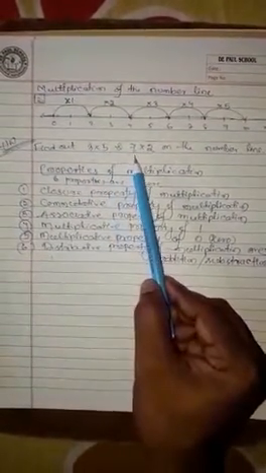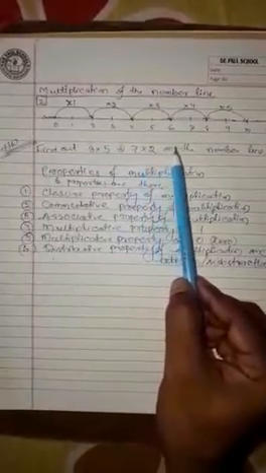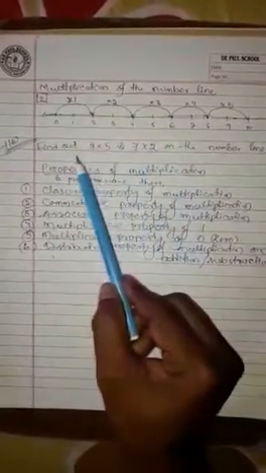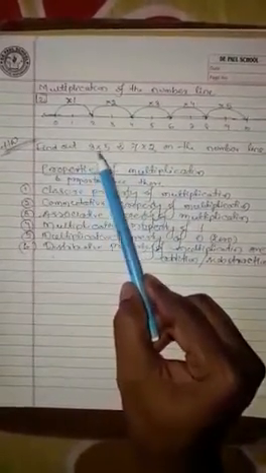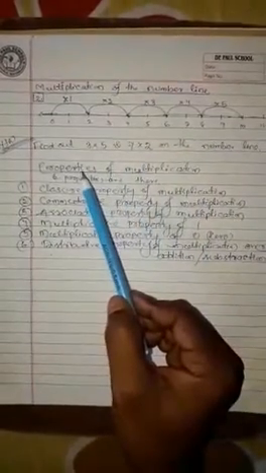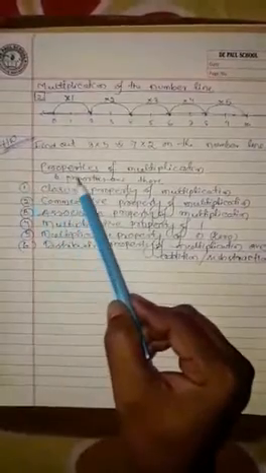Like this, all of you find out 3 multiplied by 5, 7 multiplied by 5, or the table of 3 and table of 7 on the number line. This is the homework for you. And now we'll discuss the properties of multiplication.